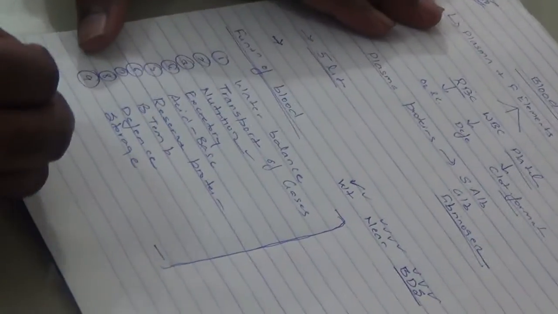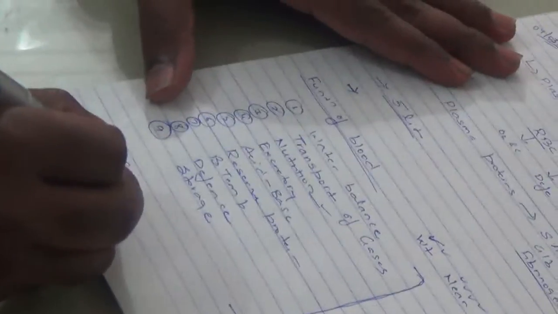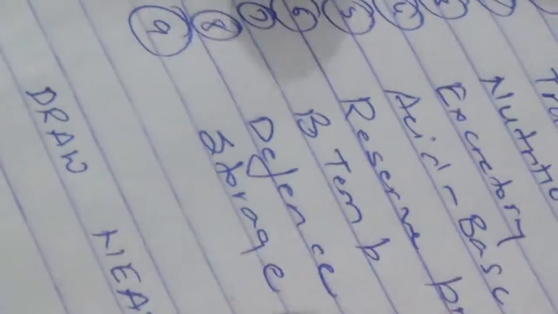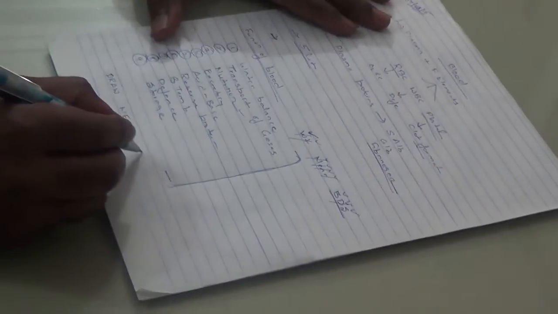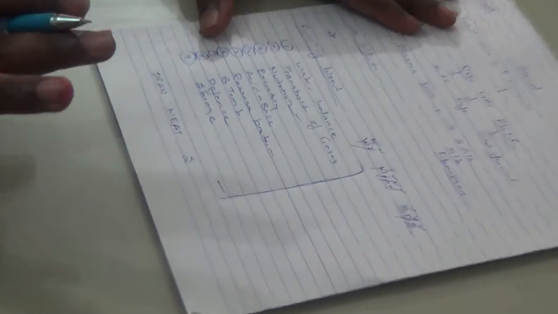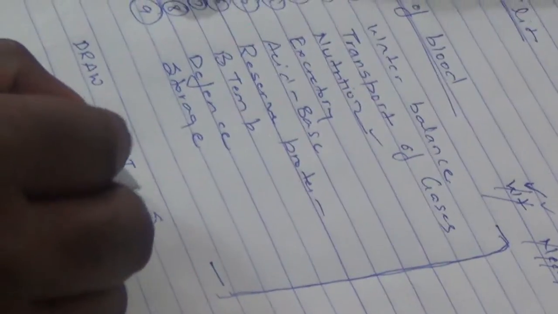Or if you are not happy with this, you can go for another mnemonic, which is DRAW NEAT. I have taken DRAW, D-R-A-W, and I have taken NEAT, N-E. Just A comes two times, and T. So DRAW NEAT S, one B will go out. But other than this, you can say DRAW NEAT S, or you can say DRAW NEAT B and S. That is another way to remember.